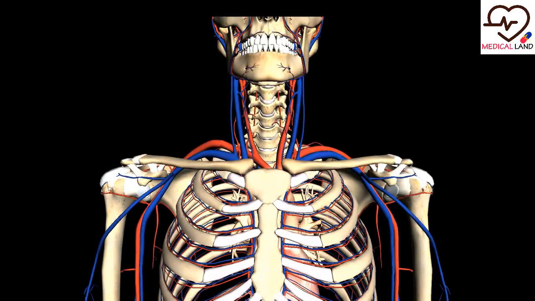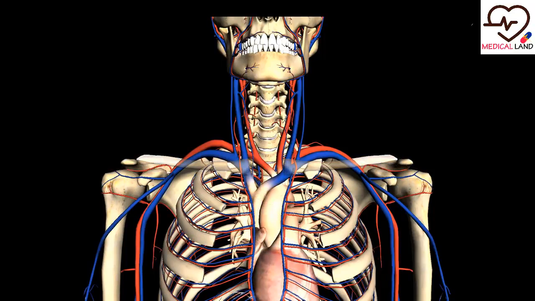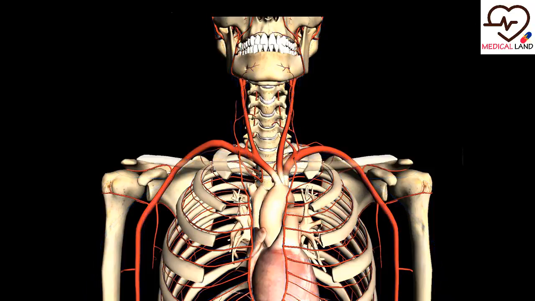We'll take a look now at the vasculature of the upper limb. Now, all this gets a little complicated, so this part might be worth watching a couple of times. There are three branches that come off the aortic arch. Two of them, shown here, are the subclavian arteries.